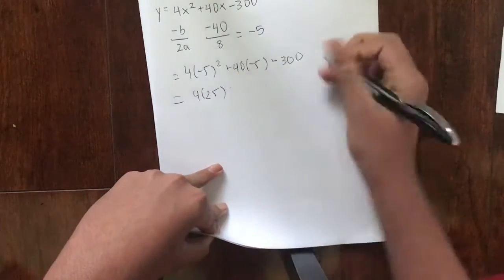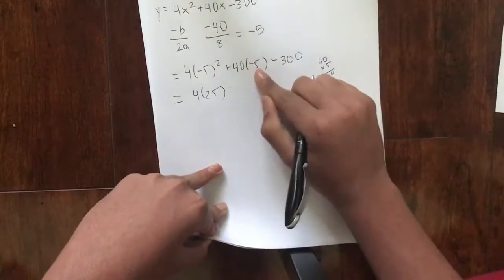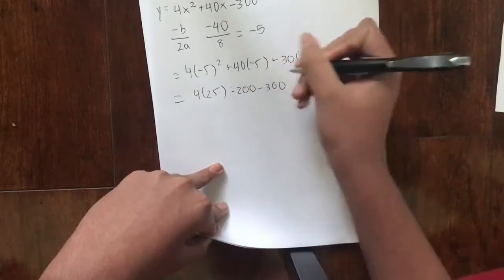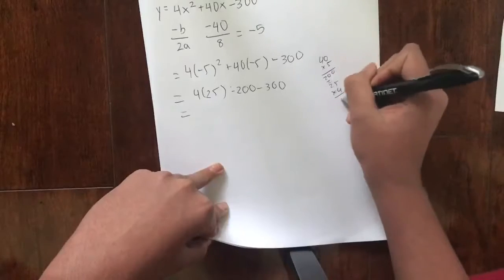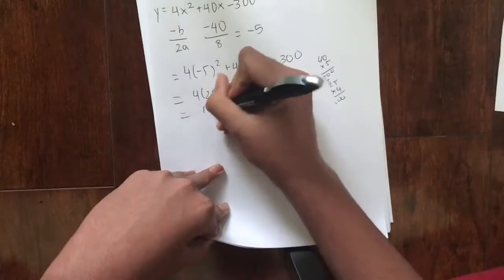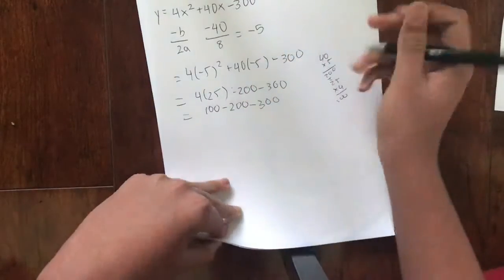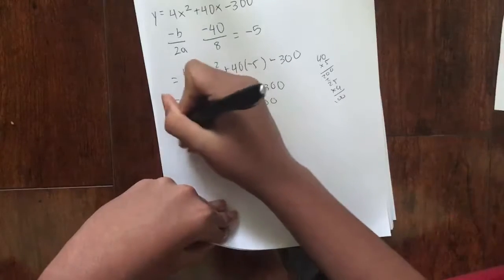So let's do it as scratch work. Negative 200 minus 300. This is equal to 25 times 4, which is 100. So 100 minus 200 minus 300 is equal to negative 600. That is equal to y.